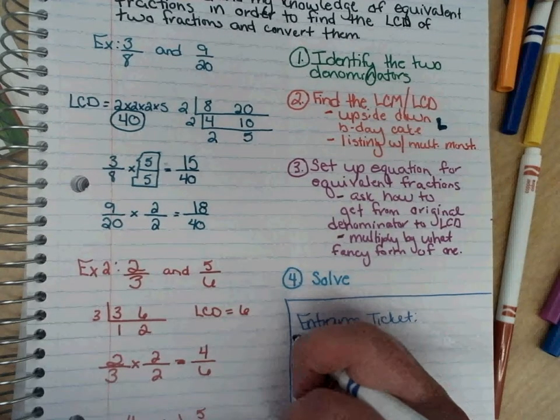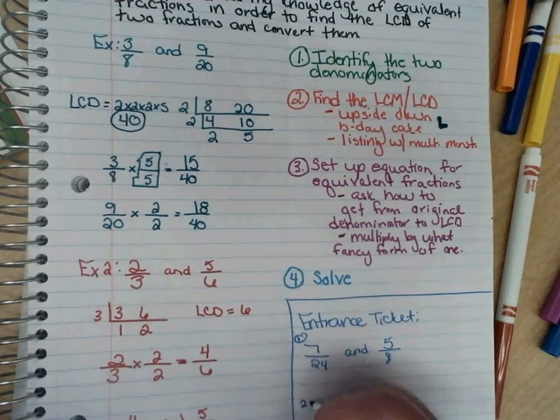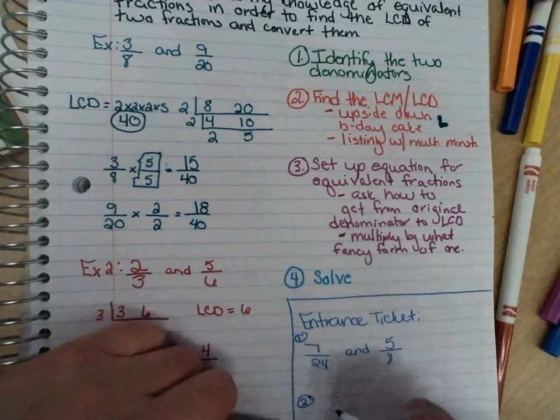So the least common denominator of 7/24 and 5/8. That's number 1 for your entrance ticket.